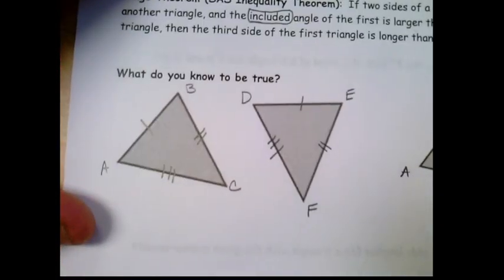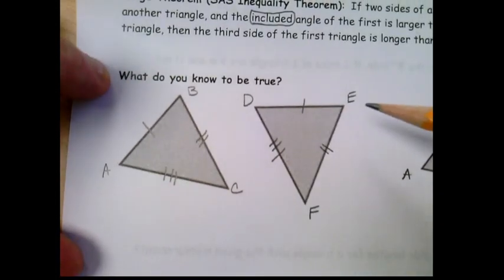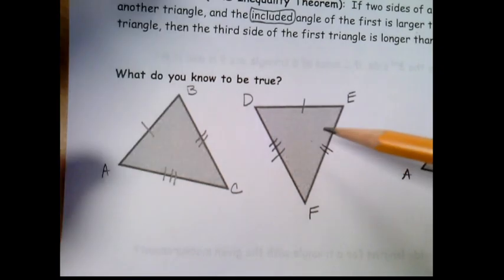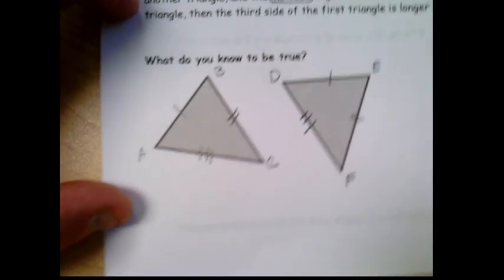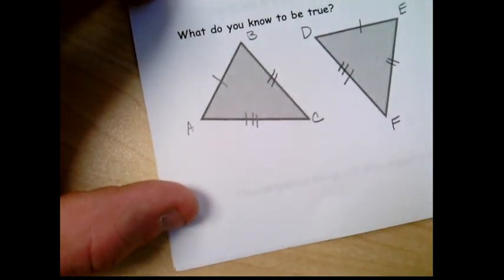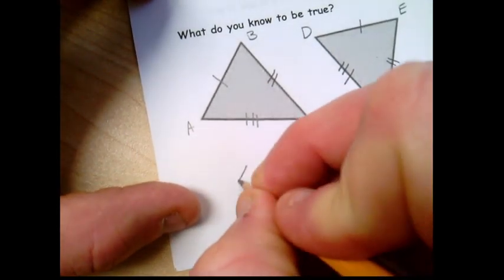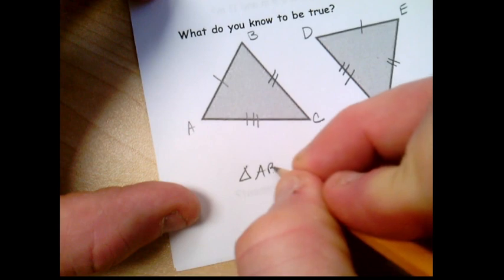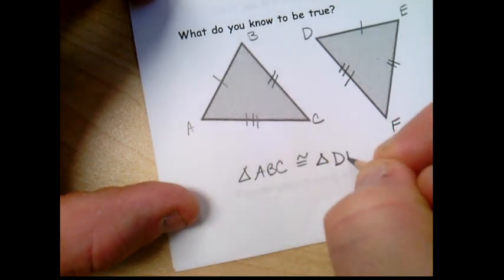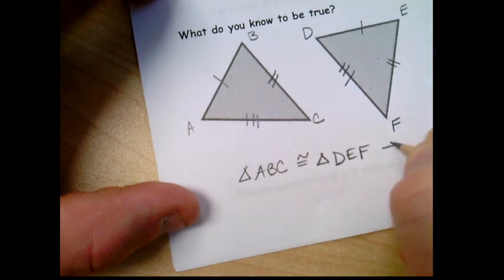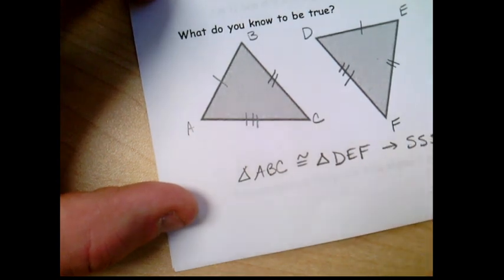Okay? All right, now let's go back to the front side here and take a look at the next example. So it says, what do you know to be true within these two triangles? Well, I have the three sides of this triangle congruent to the three sides of this triangle. So as a result, I'm going to go ahead and say that triangle ABC is congruent to triangle DEF by side, side, side.